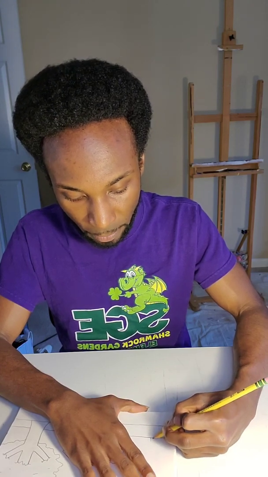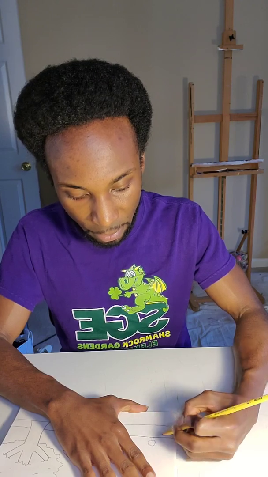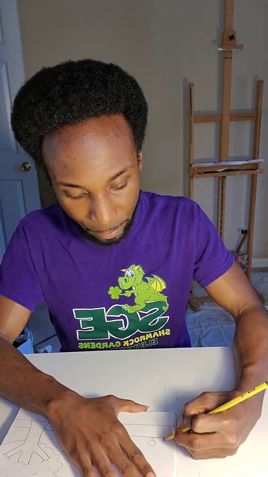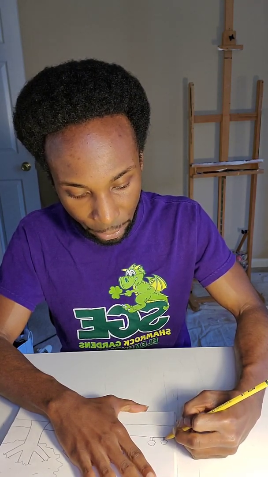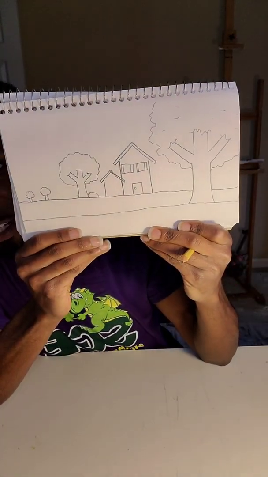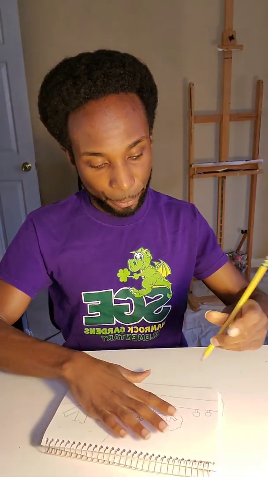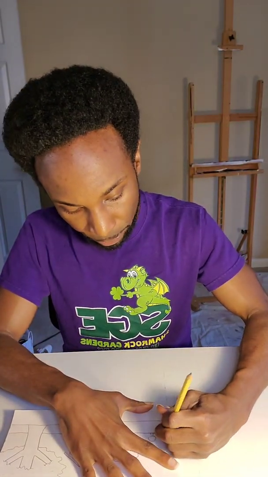If I want to draw an even smaller tree to make it seem like maybe there are trees even further away, then behind there, on that same horizon line, I can draw some smaller trees. And that makes it look like they're even further away. If I wanted to, I might erase that one tree.